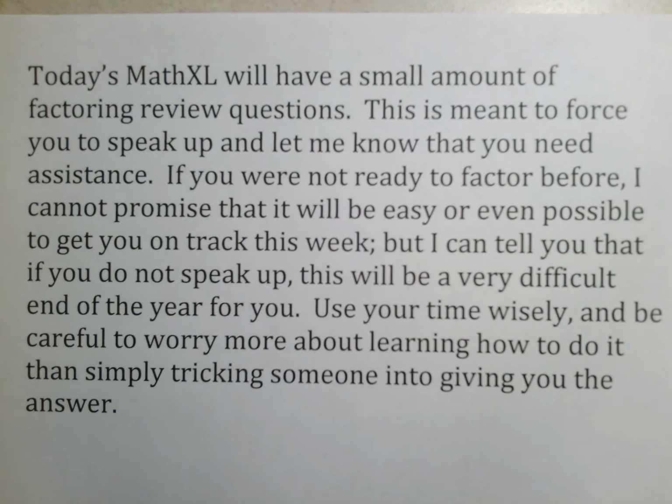Don't be stubborn and just try to trick somebody into giving you the answers. But whatever it is, if you were not ready to factor before, again, I can't promise it'll be easy or even possible to get you back this week. But I can tell you that if you don't speak up, it's going to be a very difficult end of the year. Use your time wisely, and again, be careful to worry more about learning how to do it than simply tricking someone into giving you the answer.